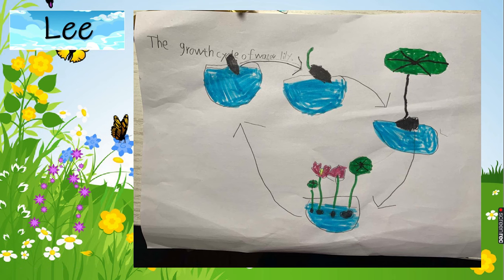So not all plants, as we all know, live in soil or underground. Just like animals, not all animals live underground or on land. Some animals live in the ocean, just like plants. So then the water lily grows and grows and gets bigger, and soon enough it will have some flowers. Nice one. And those flowers will soon produce or release some seeds.